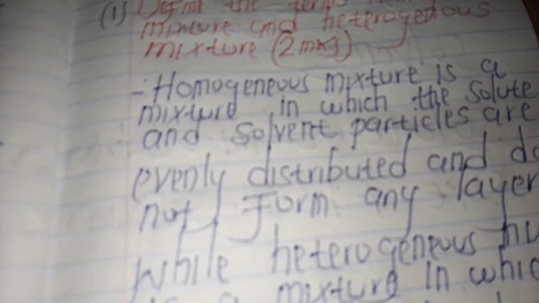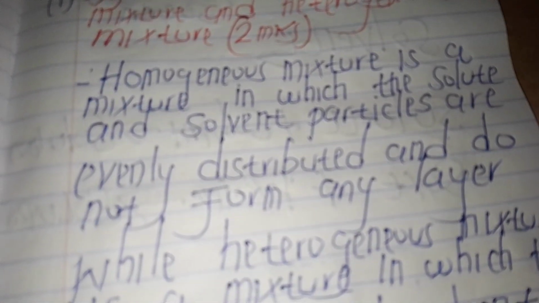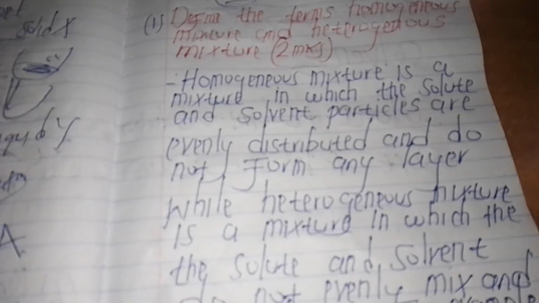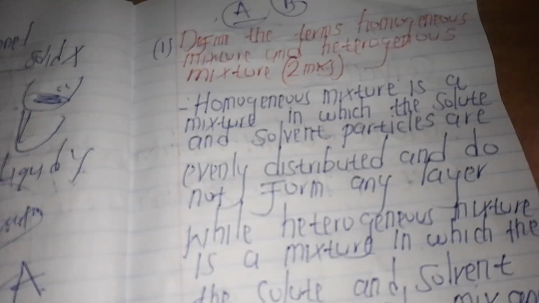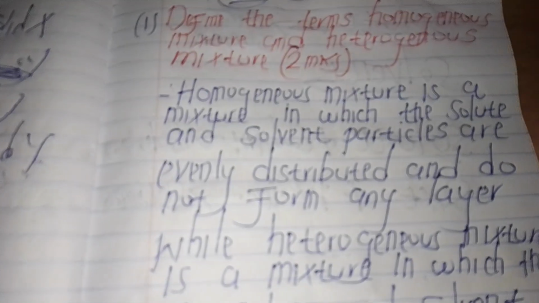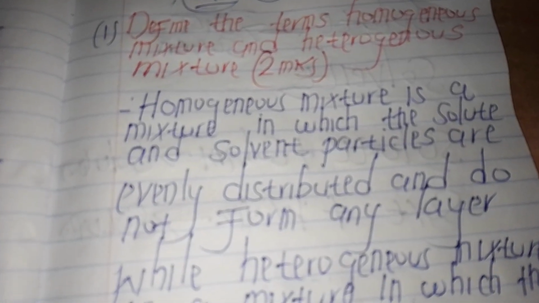Are we together? Yes. So I want us to combine that definition now together so that we see it. We have said that a homogeneous mixture is a mixture in which the solute and solvent particles are evenly distributed. They are evenly distributed. Are we together? Yes. And they do not form any layer. A layer would be formed like this here. Are we together there? Yes. They do not form any layer.